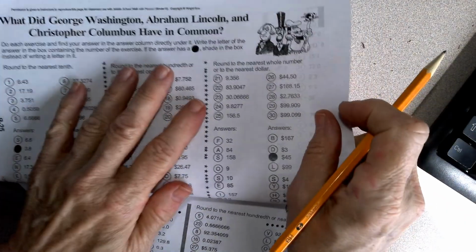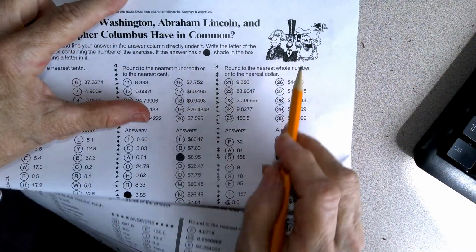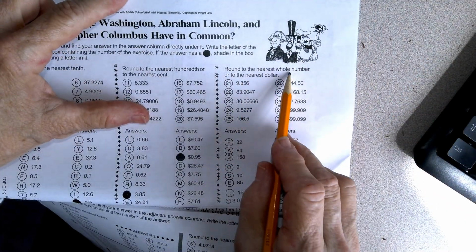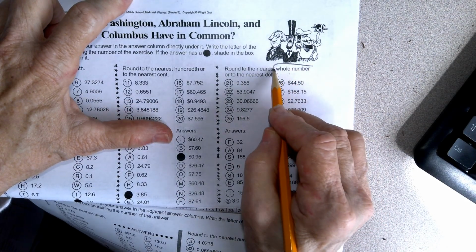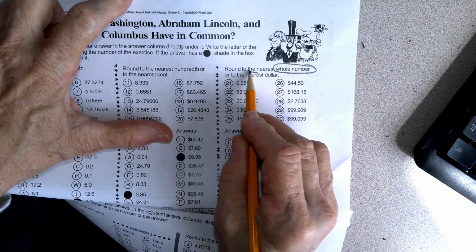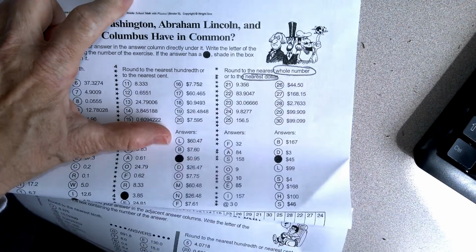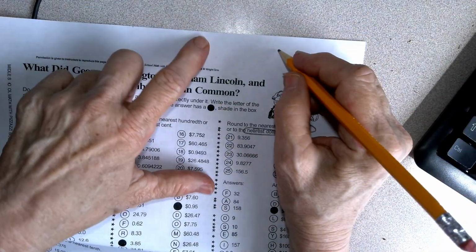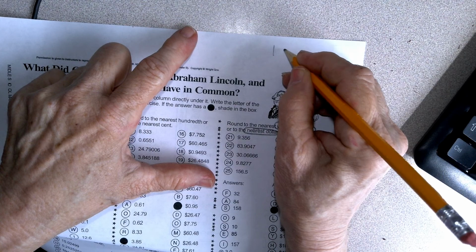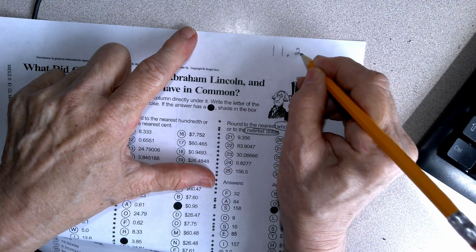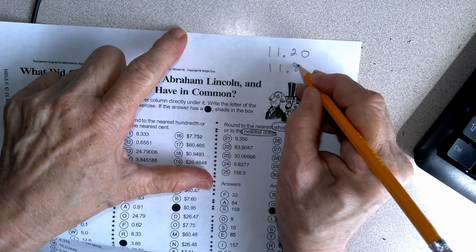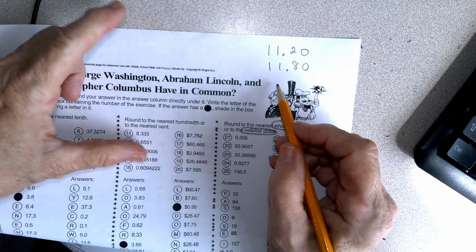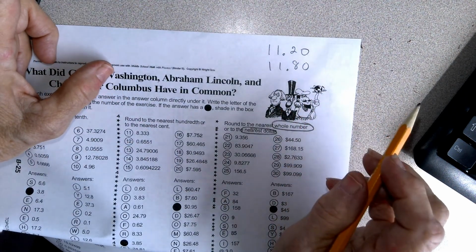Right here. On the second page, this is rounding to the nearest whole number, which, by the way, is the same thing as the nearest dollar. So if I have $11.20 and I have $11.80, which is my nearest whole dollar?